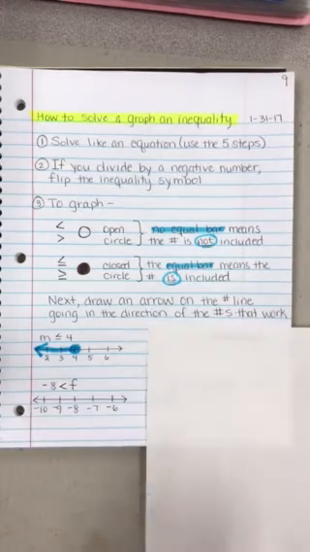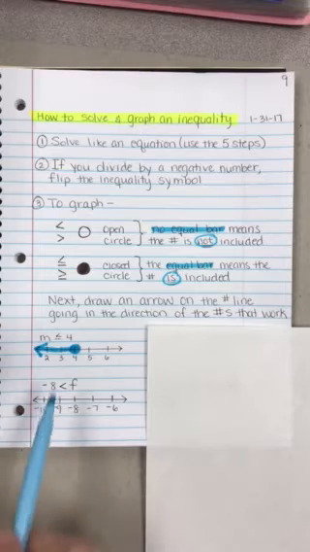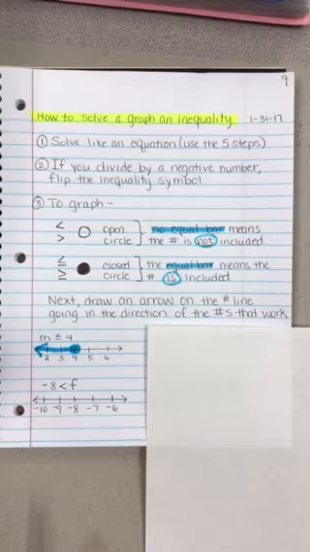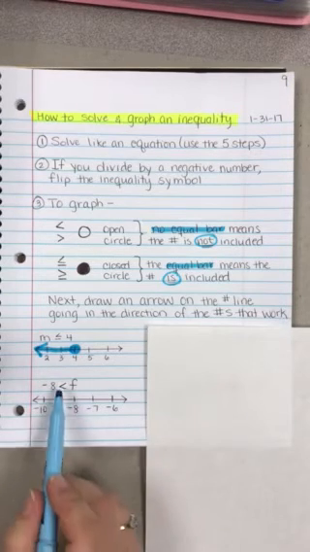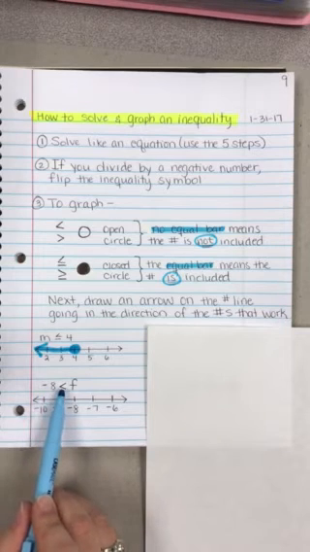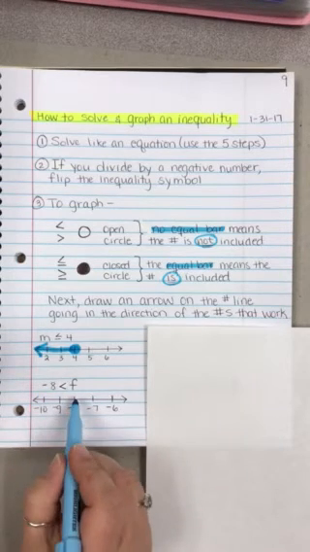Now, don't get hung up on the direction of, oh, well, if the inequality faces this way, then I draw the arrow this way. That's not true. Pay attention to the values on the number line that make it true. Don't just pay attention to the direction it's pointing. Look at this one. Negative 8 is less than f. So I'm going to draw a circle on negative 8.